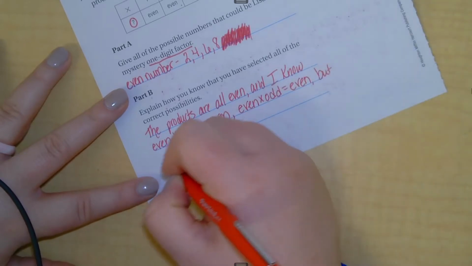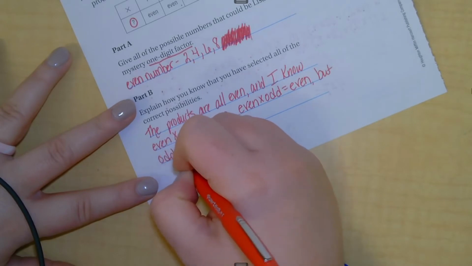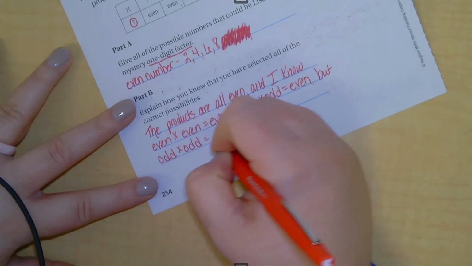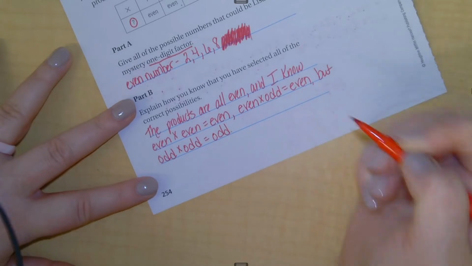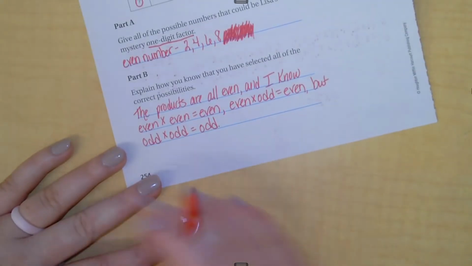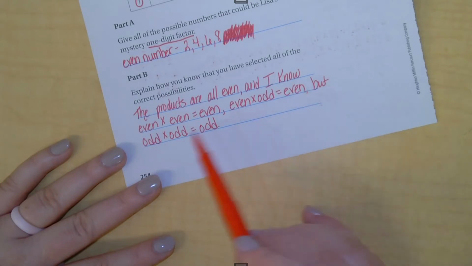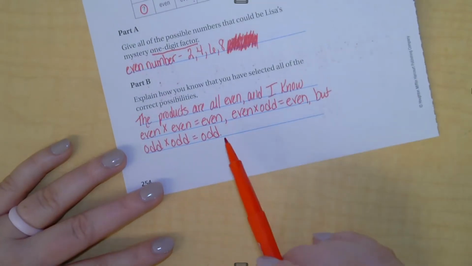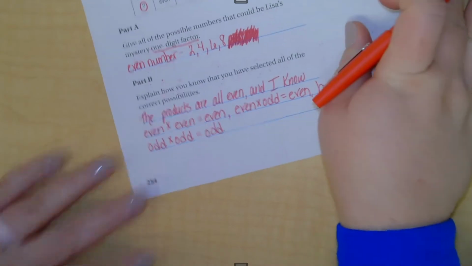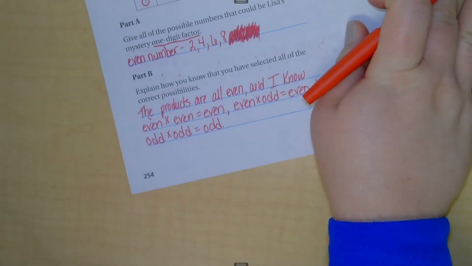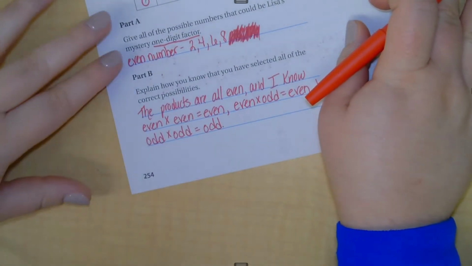But odd times odd equals odd. Okay? Even times even is even, even times odd is even, but odd times odd is odd. So I knew all the mystery options had to be even.